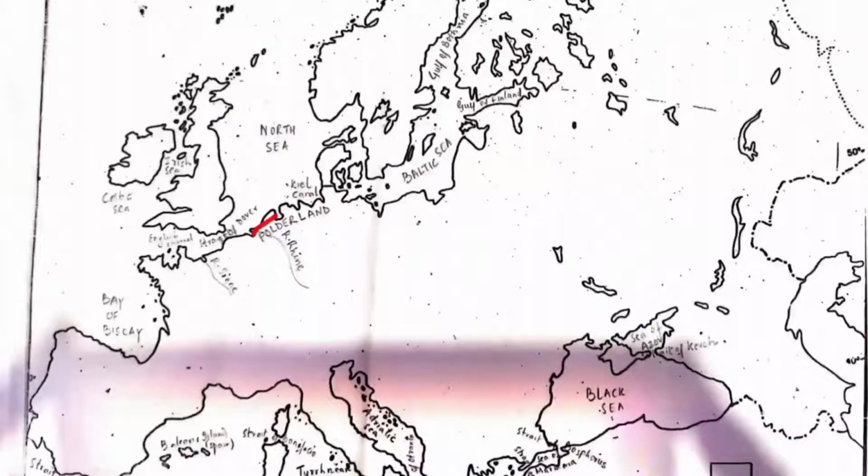This is the Strait of Dover, and it is connecting the North Sea with the English Channel. The English Channel is a water body and the North Sea is also a water body, and these two large water bodies are connected by a small water body called the Strait of Dover.